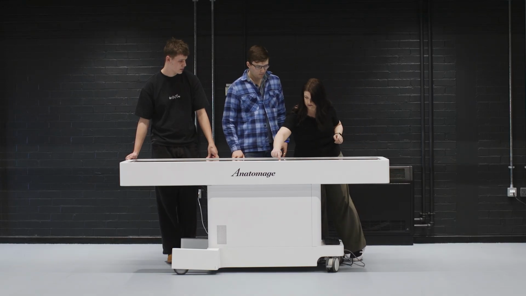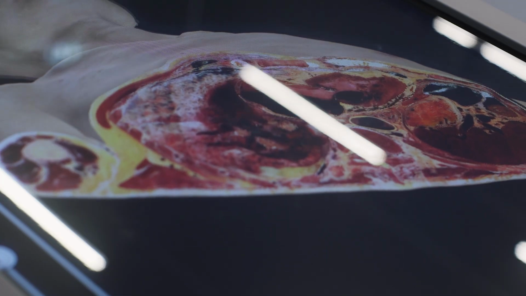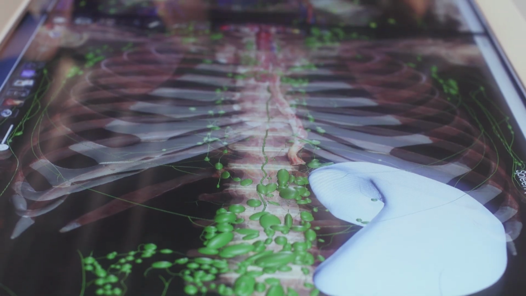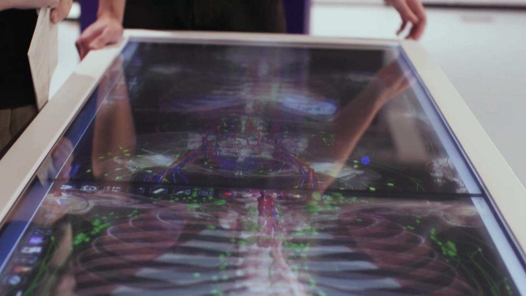And we can cut them in any way that we want. You can then move up and down through the different planes. You can explore, you can take out all the different tissue types so that you can highlight just the cardiovascular system, for example, or just the lymph nodes.